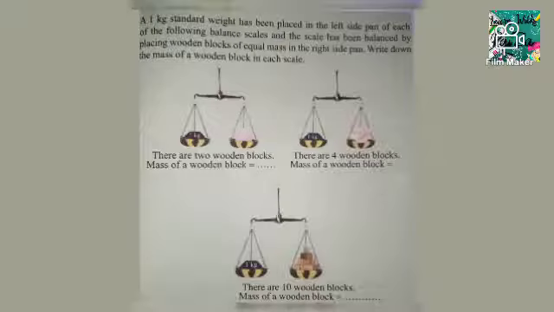Okay, now see, this scale is in balanced position. Can you see that the scale is in balanced position? So that means two wooden blocks are equal to the mass of 1 kilogram. If two wooden blocks are equal to the mass of 1 kilogram, what is the mass of one wooden block? Yeah, 1 kilogram should be divided by 2.